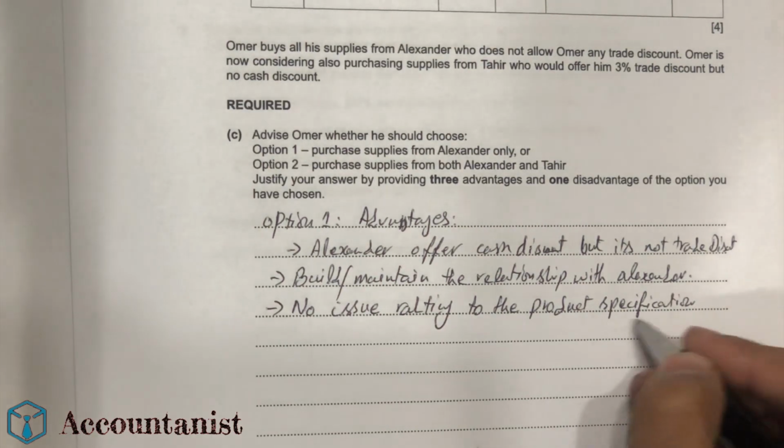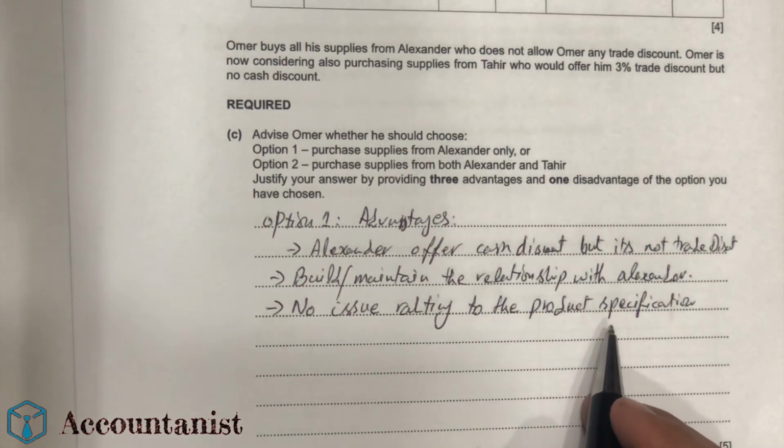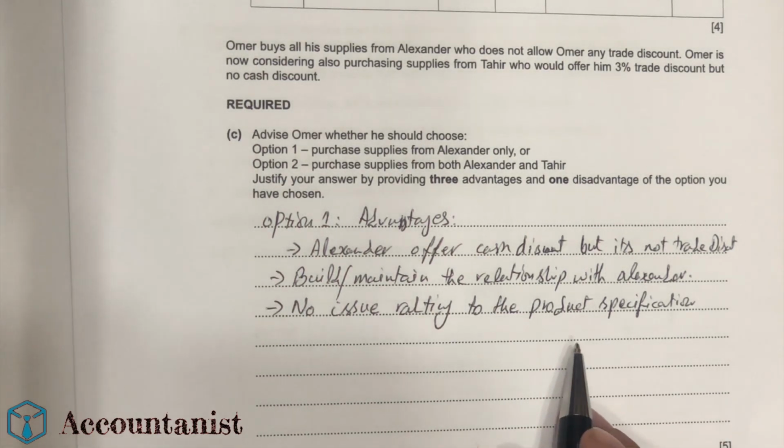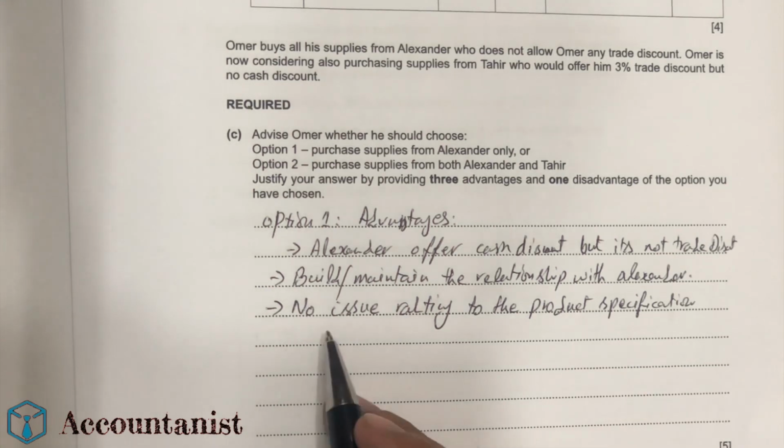Means if there are quality issues or any other issue relating to the product, there is no issue right now because we are currently using the product from Alexander.